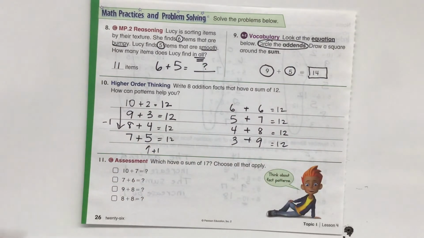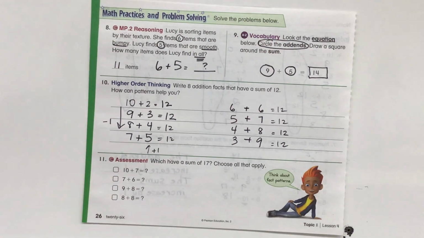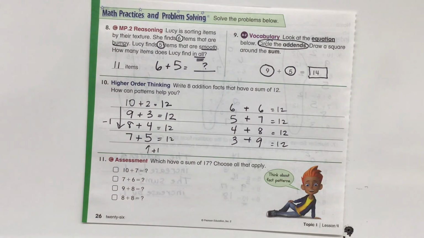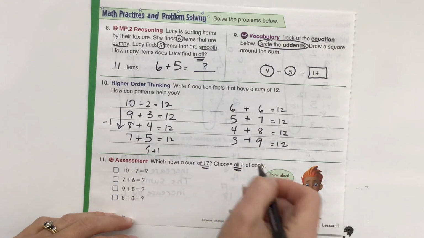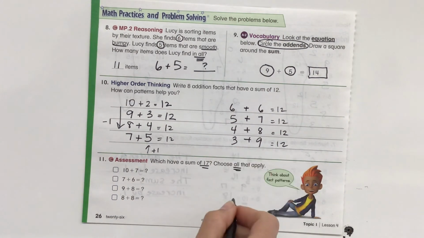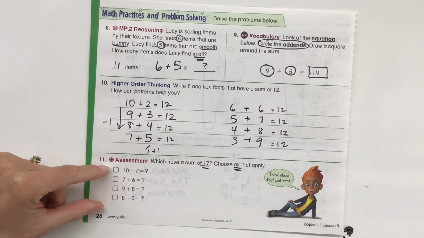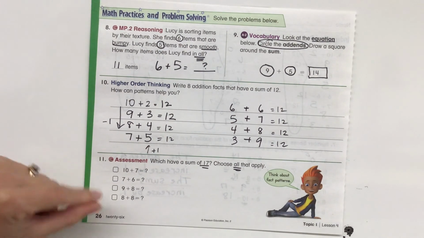All right, here's our assessment. Again, when we see this little C within a C, it's a Common Core assessment. It lets us know questions just like this are going to be on our final test or assessment. So let's take a look at this. Which have a sum of 17, choose all that apply. That lets us know we might have one or we might have more than one. So let's take a look. 10 plus 7. Again, I want you guys to do this on your own. You can pause the video if you want to. Do the assessment and then come back and check it.